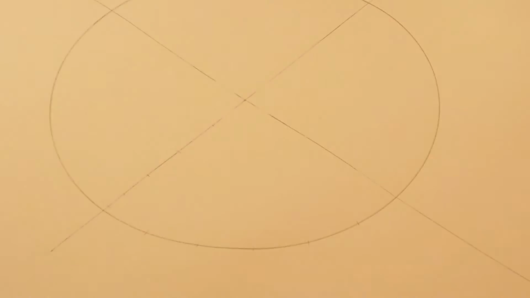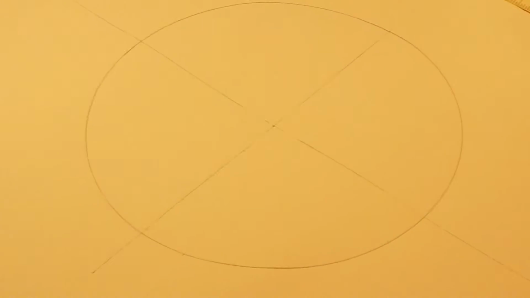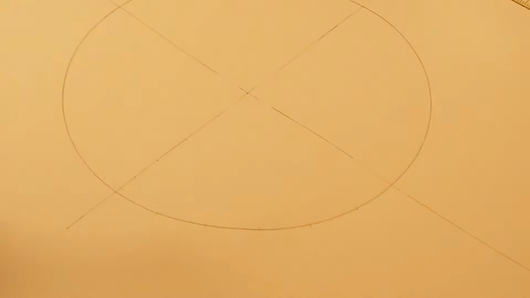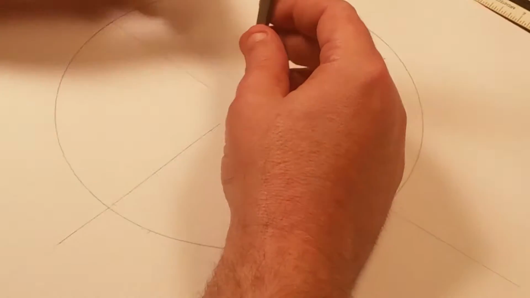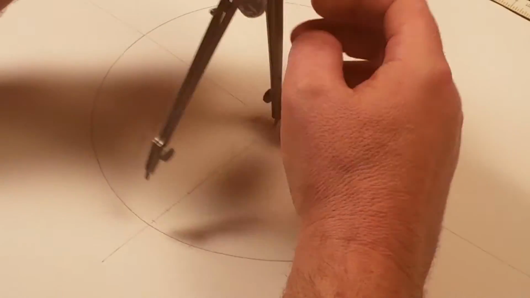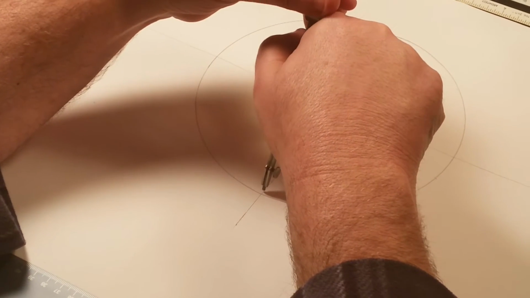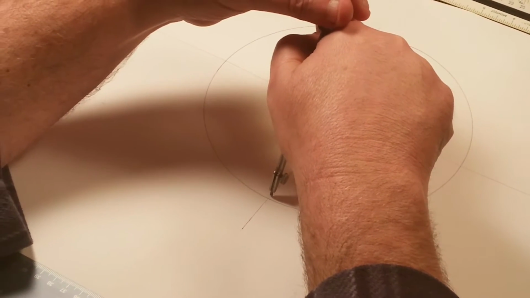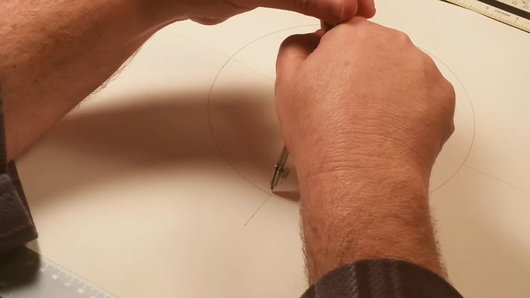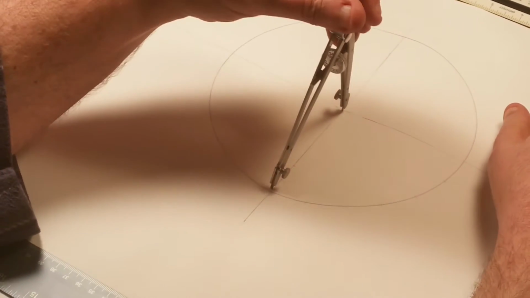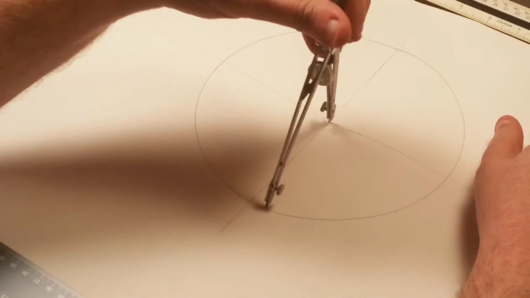Okay. Then we're going to take our compass. We're going to place it on our center, and then we're going to adjust it so that it strikes that line right in the center there.